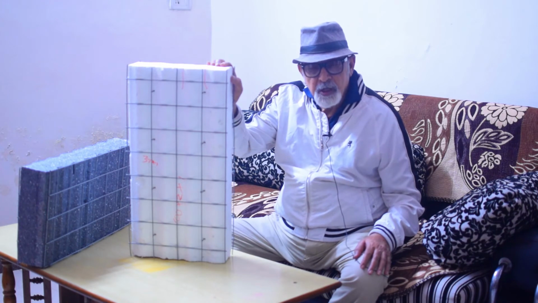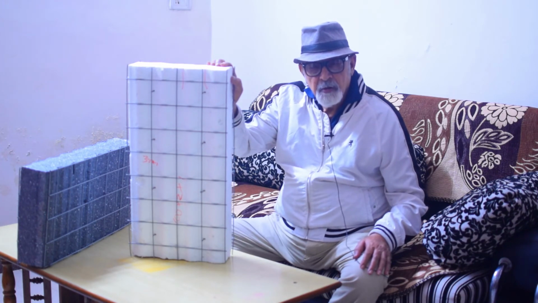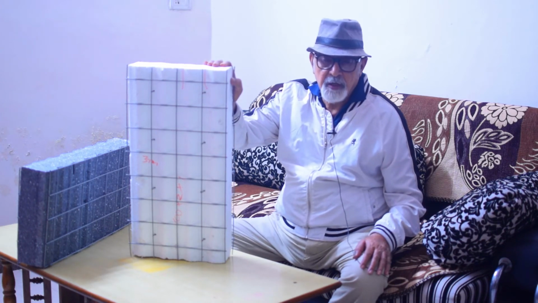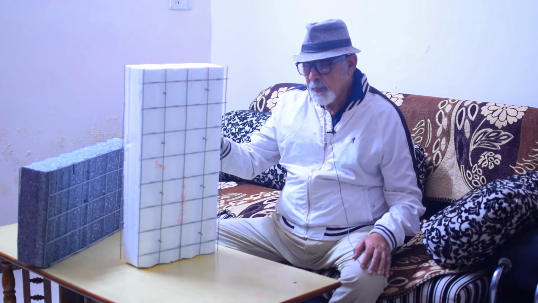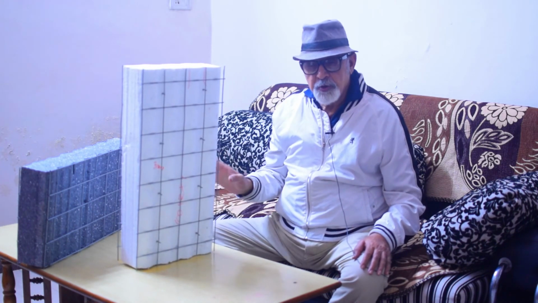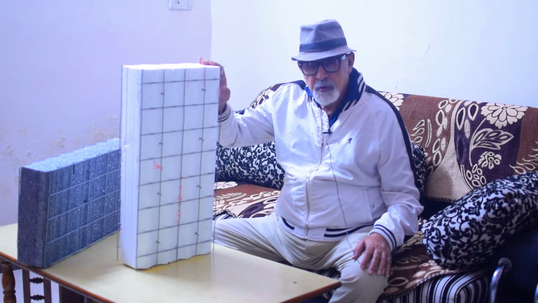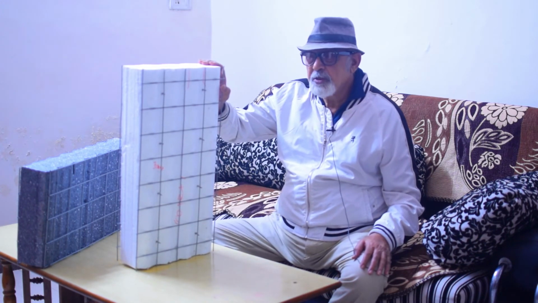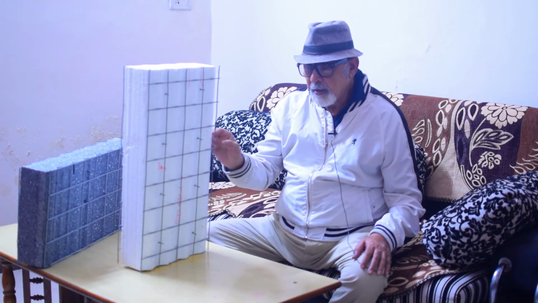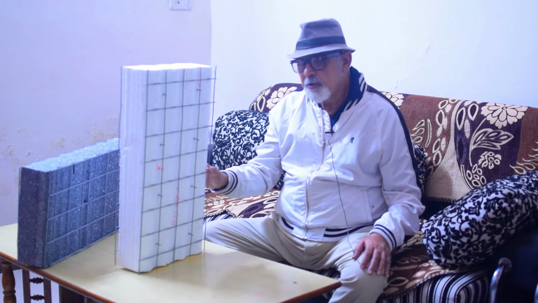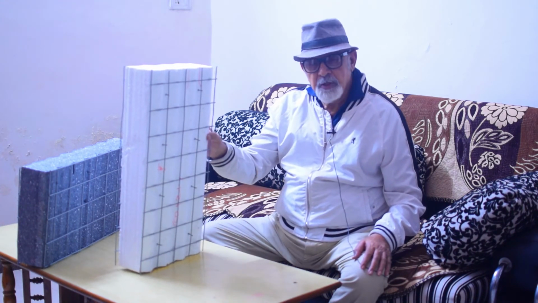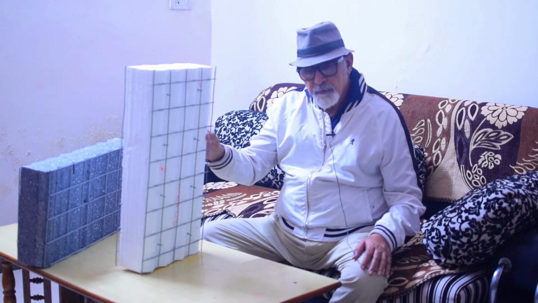So that means, theoretically speaking, as compared to a brick wall, it will conduct only 4% of heat inside the room. Now, how is this technology put to use? This EPS core has wire on both the sides, with cross wires welded to each other, to both the sides. This is known as the 3D EPS core.